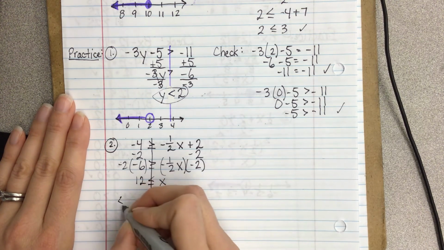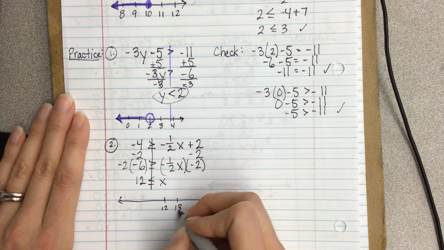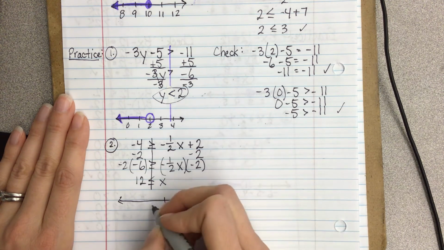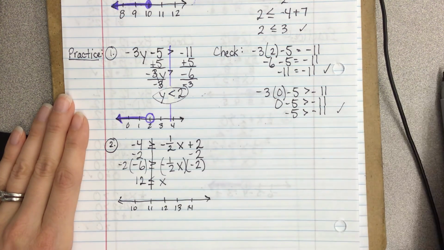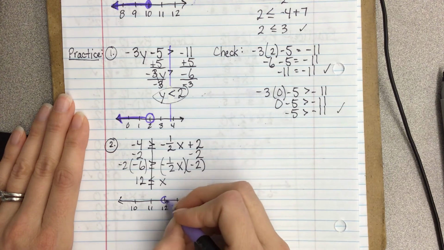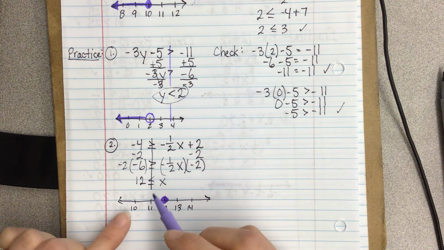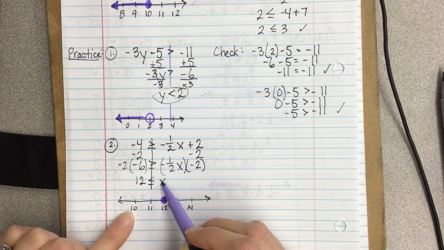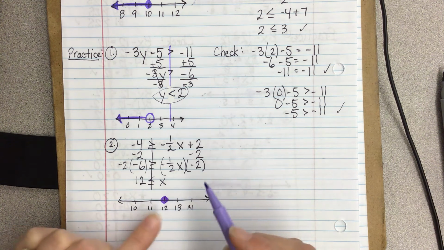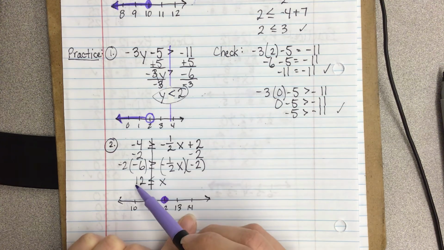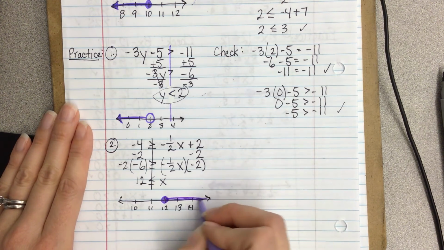Okay, let's graph it. I'm going to do a closed circle on 12. Let's try something to see which side to shade. If I plug in 10 here, is 12 less than or equal to 10? It's not. So let's try 14. Is 12 less than or equal to 14? Yes, it is. So we're going to shade this side here.